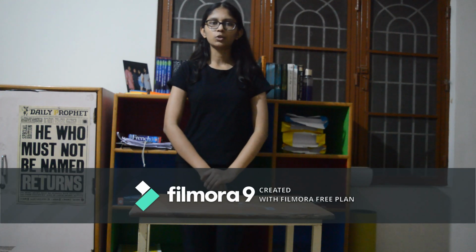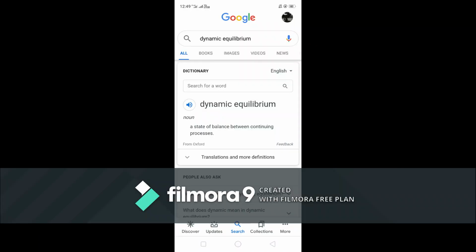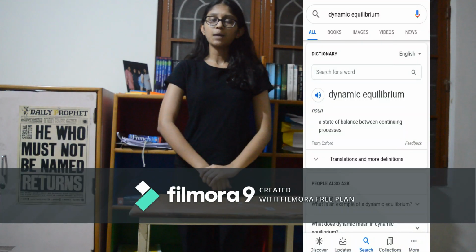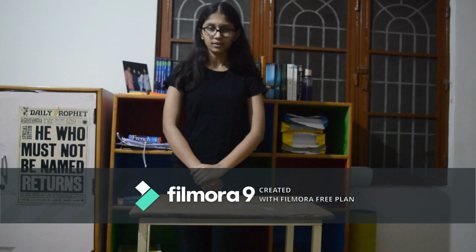Now that we all have enough background knowledge to understand the concept of dynamic equilibrium in chemistry, let's take a look at what Google has to say about the definition of dynamic equilibrium. According to Google, dynamic equilibrium refers to a state of balance between continuing processes. The definition is a little vague and rather indistinct, but it captures the essence of what it stands for.